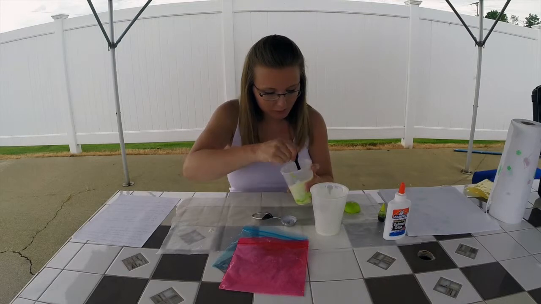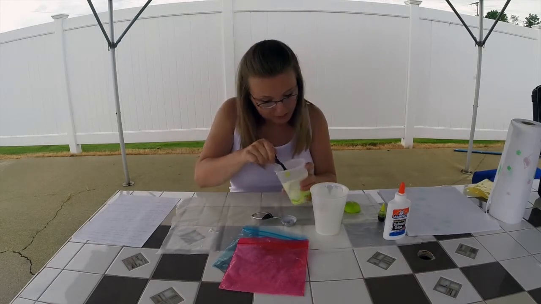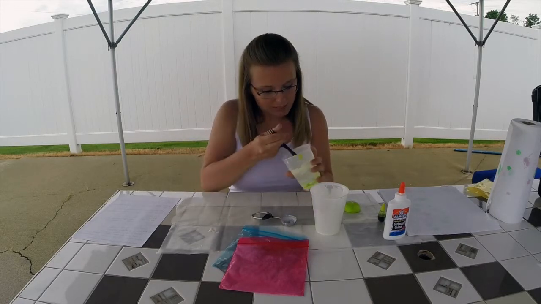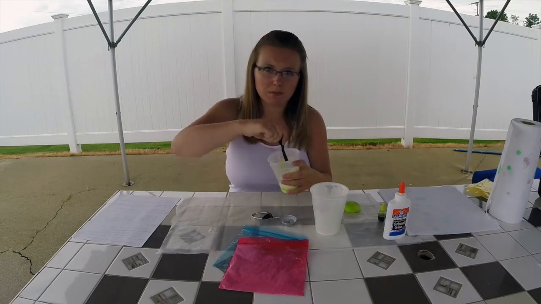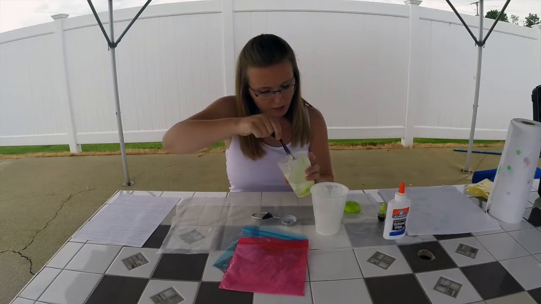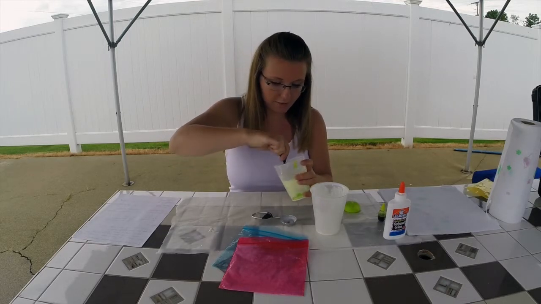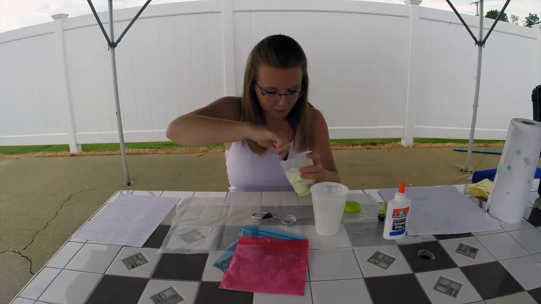And it's also important to remember that not all students are going to mix the materials this way, so their results might be a little bit different. Also, not all students will use the same amount of glue or the same amount of cornstarch or borax, so that's kind of part of the fun of this. And they're going to be doing a trial and error, recording all their steps and measurements as they go until they have successfully created a ball that bounces at least a little bit.